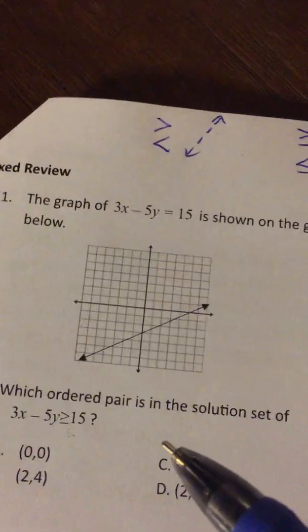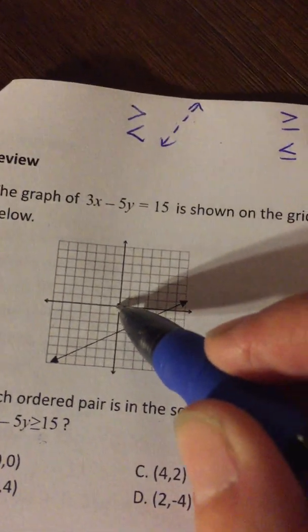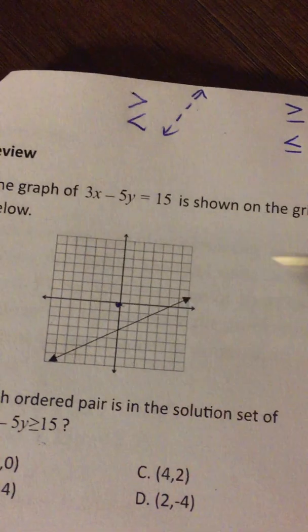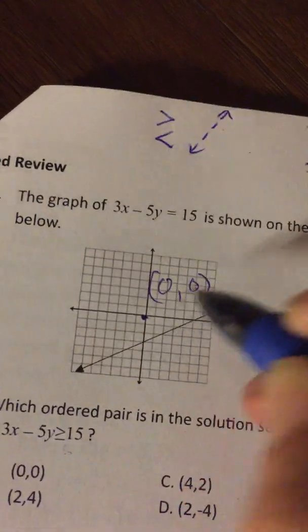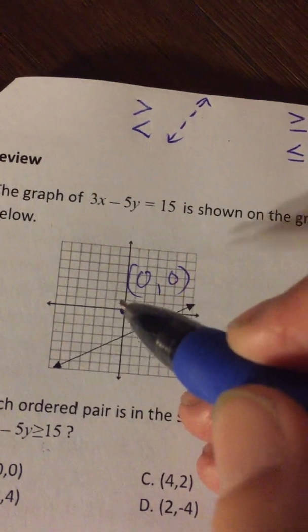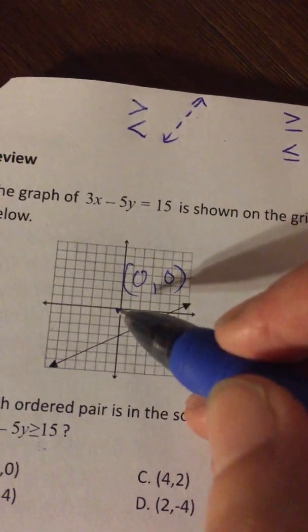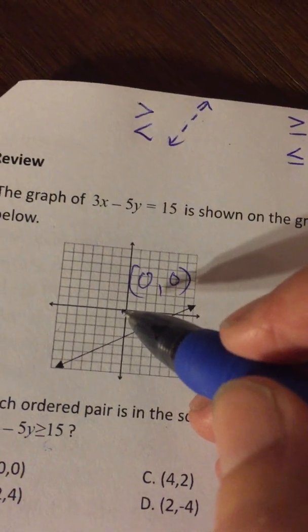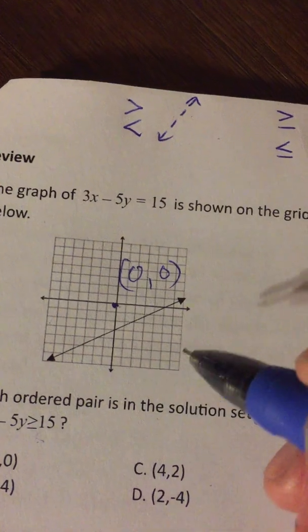But what I can do is test a point. And what is the easiest point to test? Yes, the origin, 0, 0, because it's easy to do math with 0, 0. So remember, x is 0 and y is 0 at that point. If that point is true, then it's a solution, and I'm going to shade up. If I do it and it's false, that means that point is not a solution, so I want it in the white area. I'm going to shade below the line. So let's go do this and see what happens.